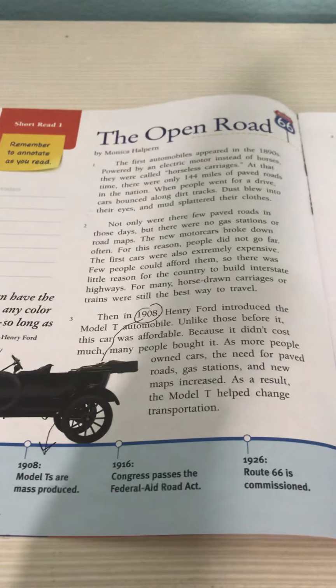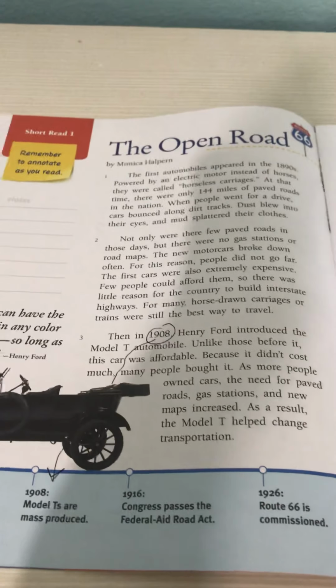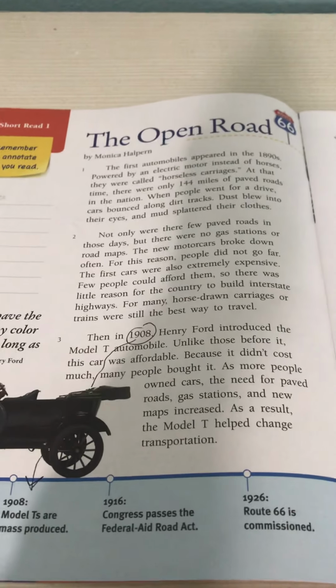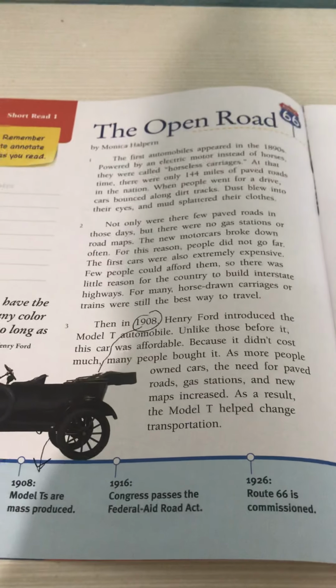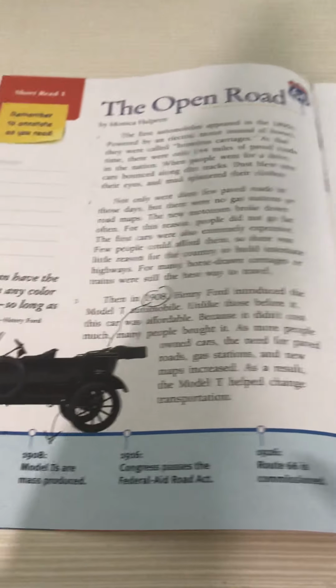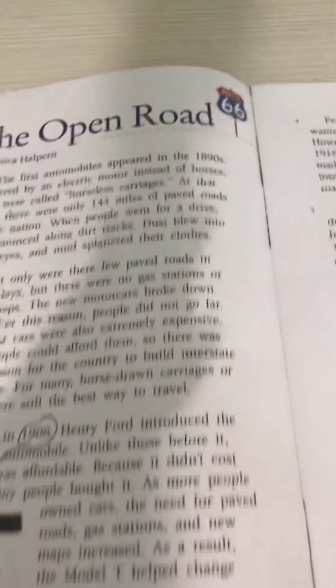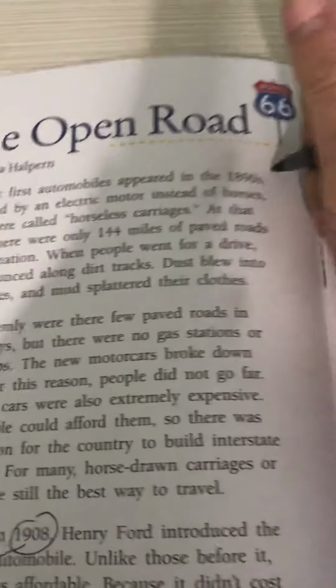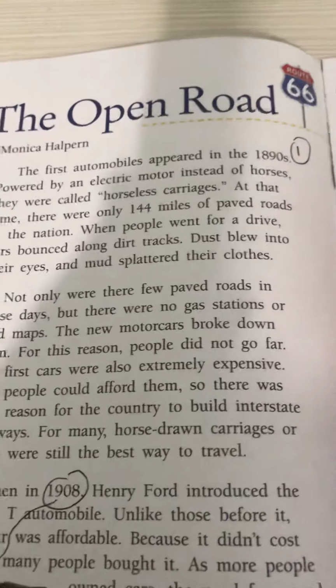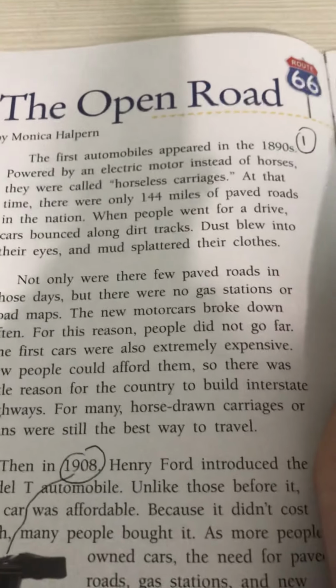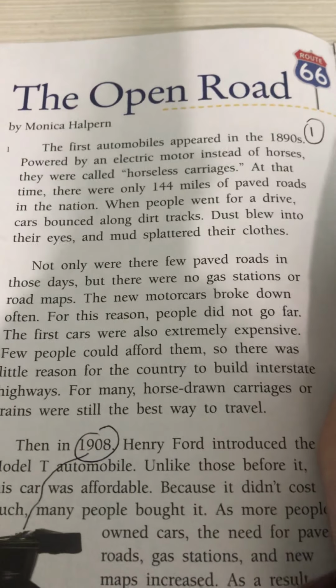And the second activity is making sure that you can put the events in order. So I've asked you to number them. I found 9 events, but I didn't count any repeats, so I didn't count 1908 twice. So like up here, the very first date happened in 1890, so I'm going to circle, put a 1 there, and I'm going to say that's when first automobiles appeared.